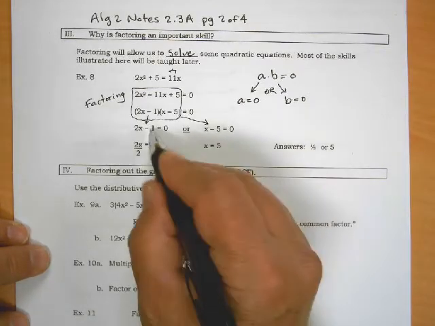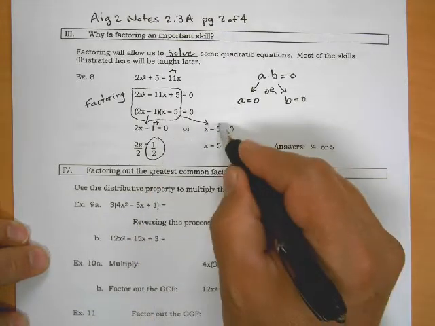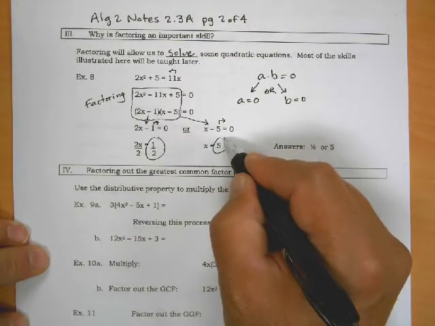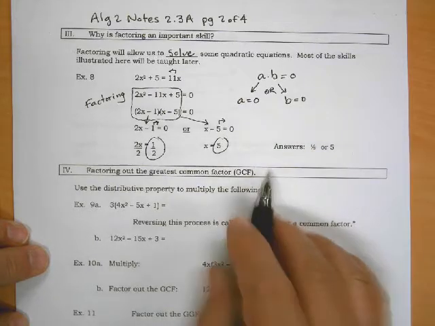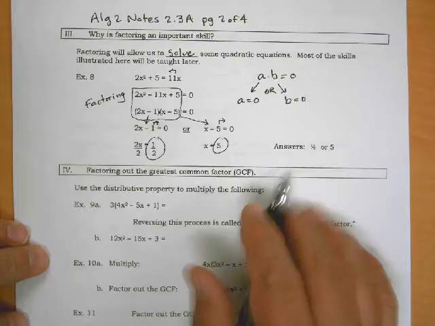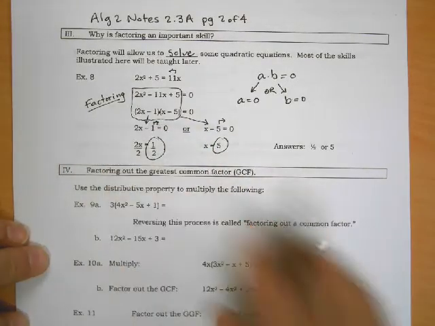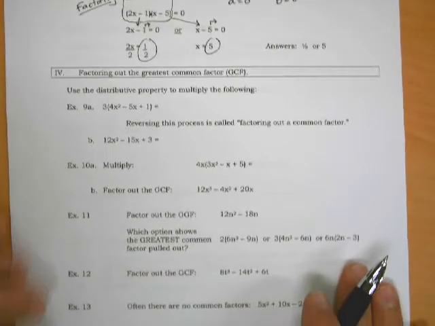You can tell I added 1 to both sides and divided by 2 to get this answer. Here I just added 5 to both sides to get that answer. So we find the two answers that work up there, and that process required us to know this skill of factoring. So let's begin the journey of learning how to factor.